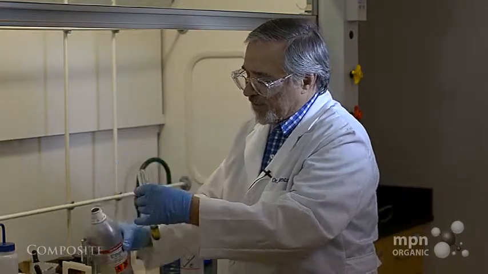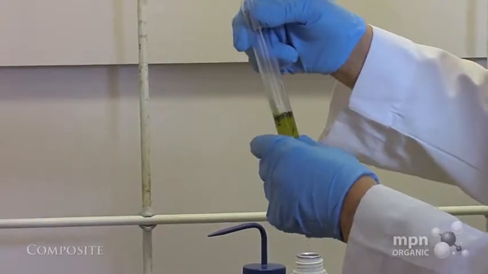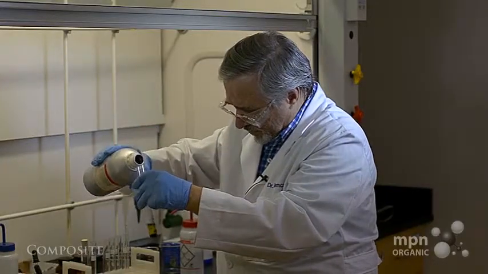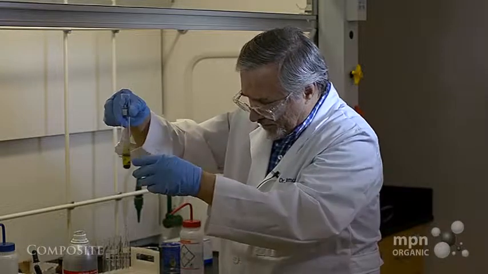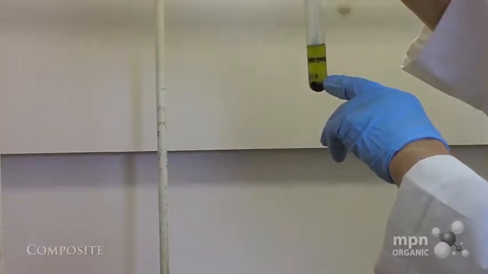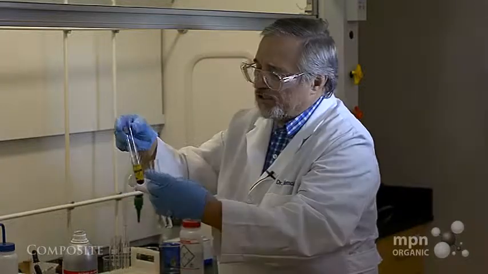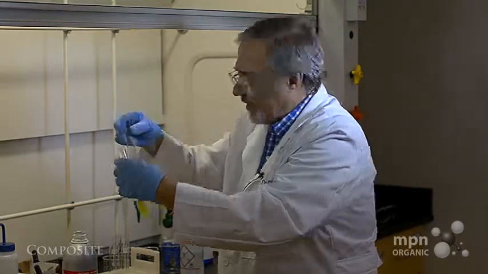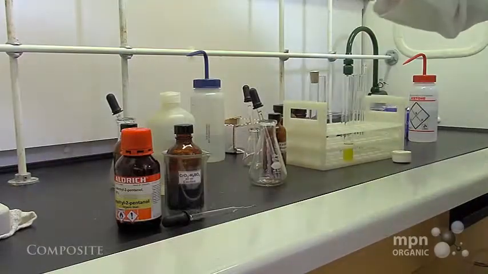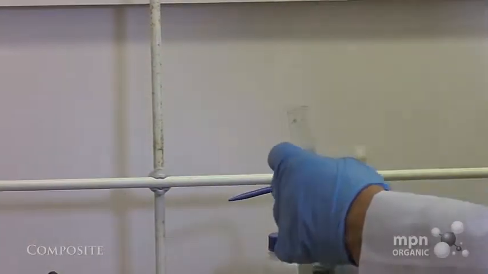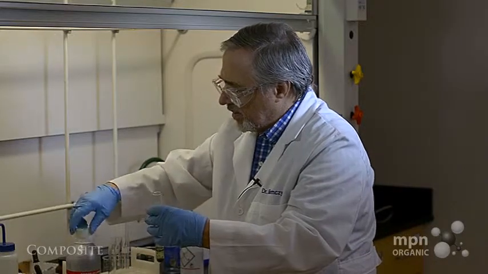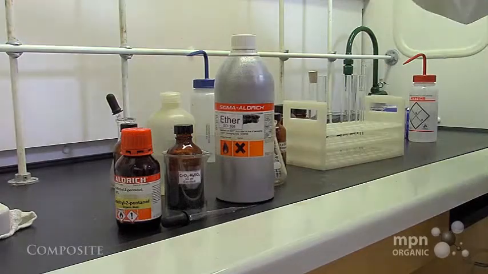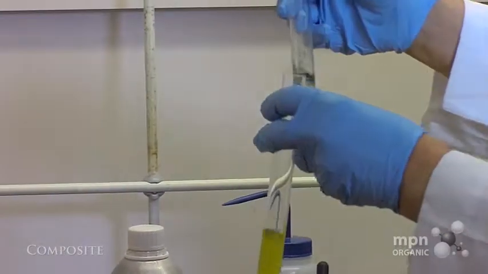Let's add a bit of diethyl ether here, and we should be able to see 2 layers, and in fact I do. You probably can't. Let's put a little bit more diethyl ether in there. Okay. So we've got 2 layers in here. I'm going to now take this solution and pour it into here. And I'm going to do this again. So we're going to do 2 extractions. And that should be enough diethyl ether. Let's take this, and now I'm going to pour this into here.